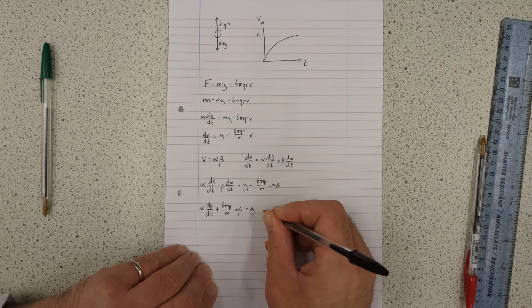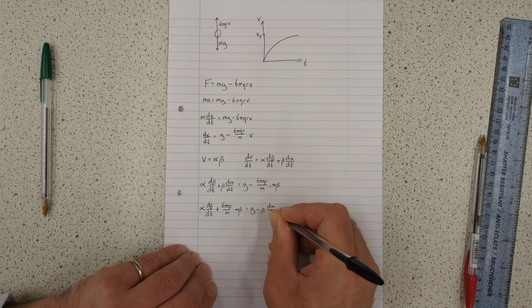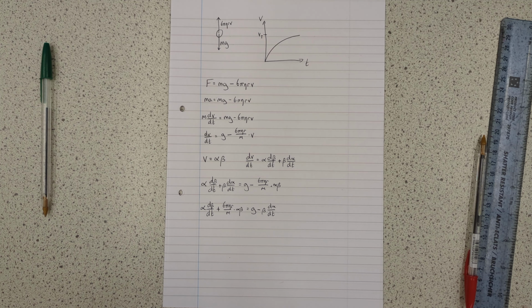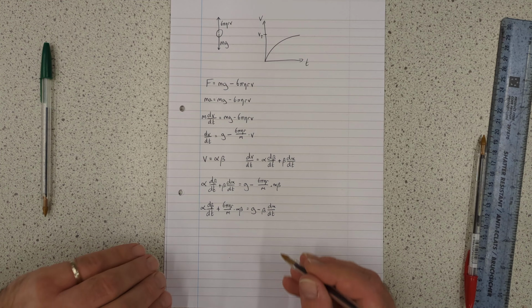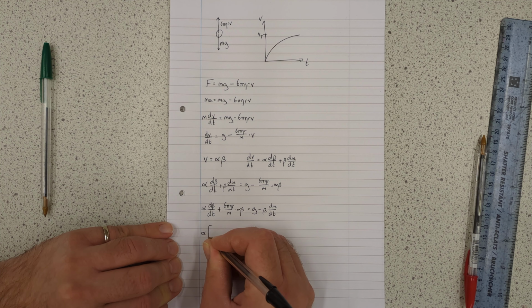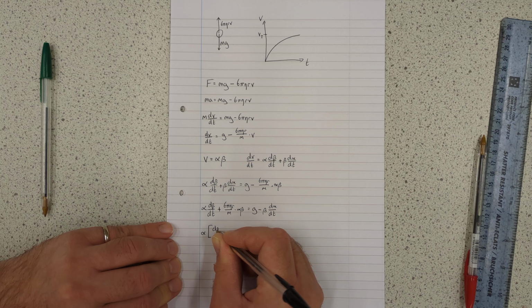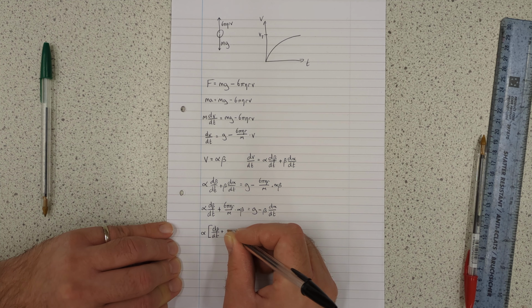Subtract this term here, which has a d alpha in it. We're not bringing those to the left-hand side. There we go. Hey, I can factor alpha out to get alpha all by itself. That's cool. So alpha is going to equal d beta divided by dt, plus, I'll write it the way around it is, 6 pi eta r over m multiplied by beta. And that's going to equal g minus beta d alpha by dt.